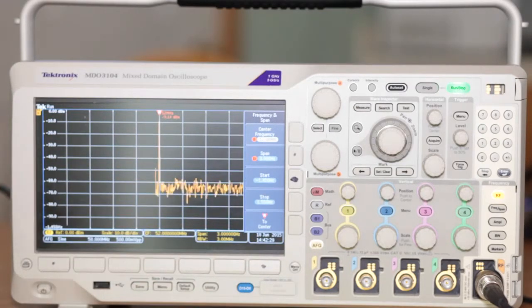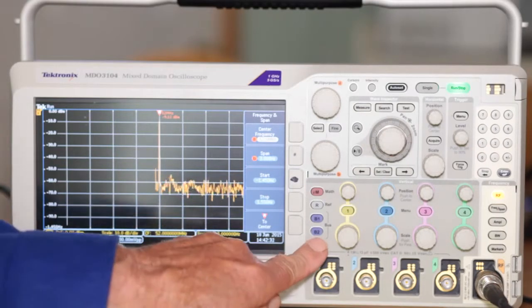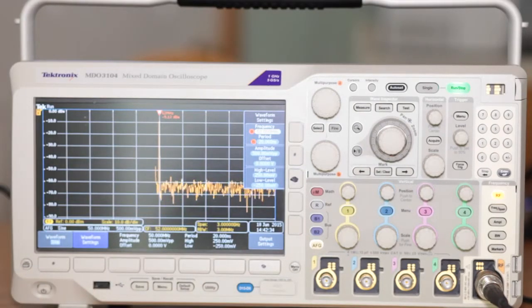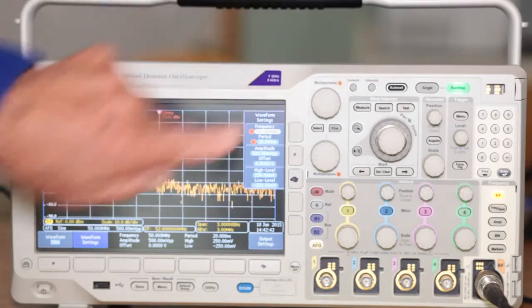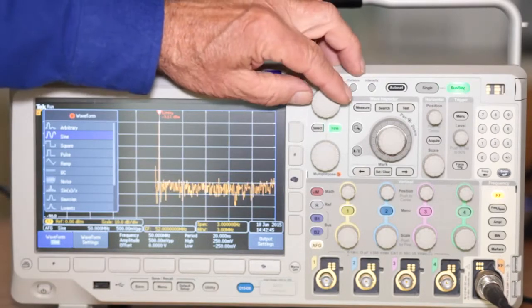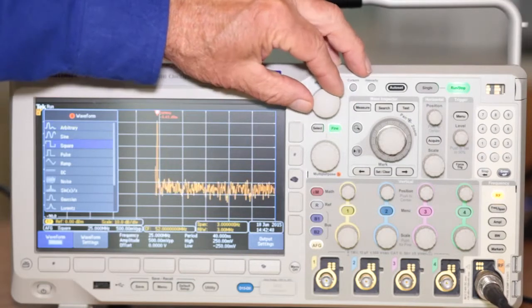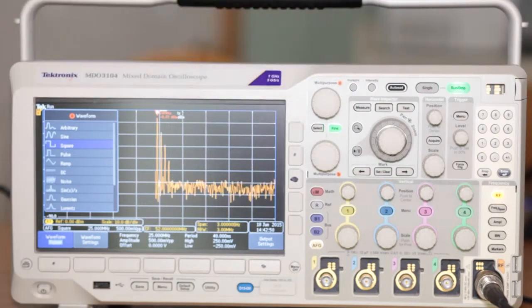Once again, press AFG and change the waveform to square wave using multipurpose knob A. Notice that the spectrum analyzer suddenly shows copious harmonics, large spikes that are positioned outside of the fundamental. This is a consequence of the fast rise and fall times.